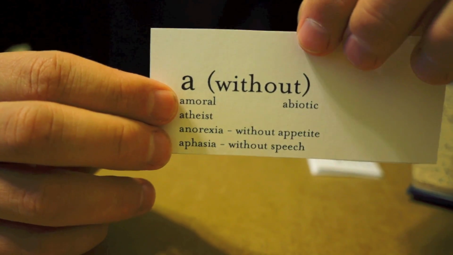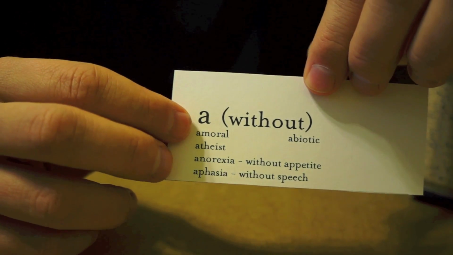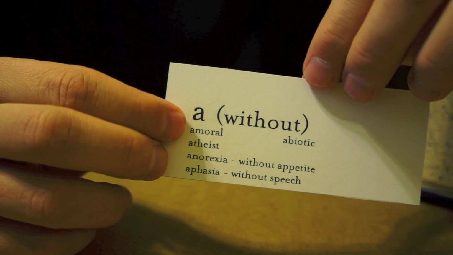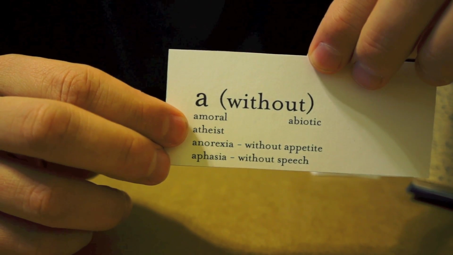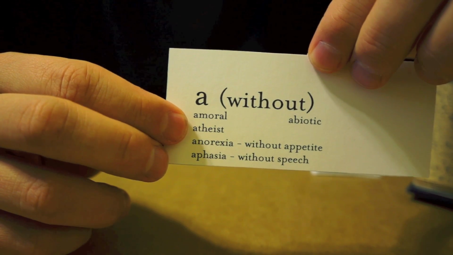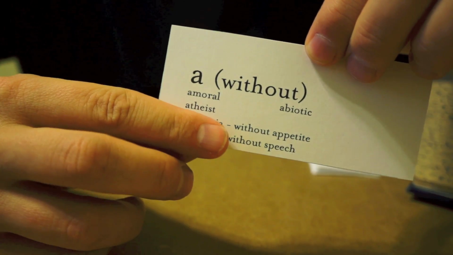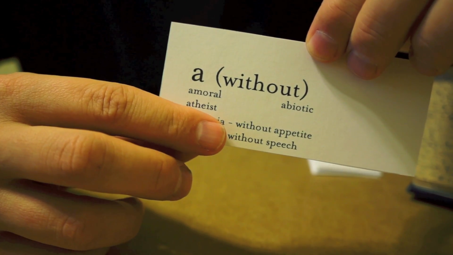So, if we see a word like amoral, that means without morals. Or atheist, the A meaning without, and theist meaning God, without God, atheist.